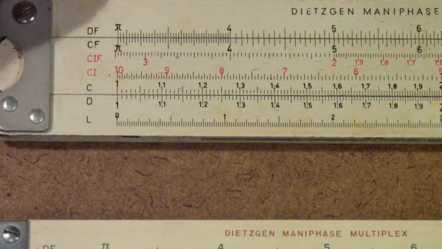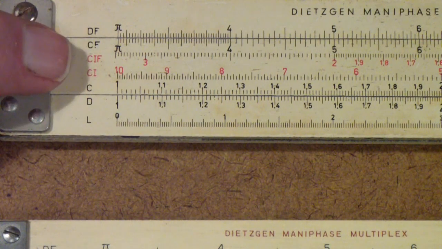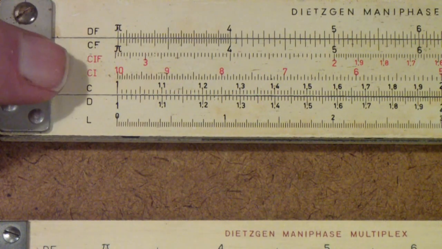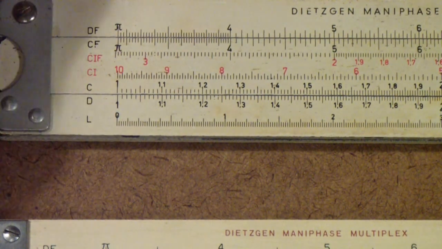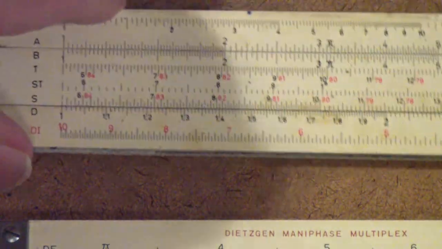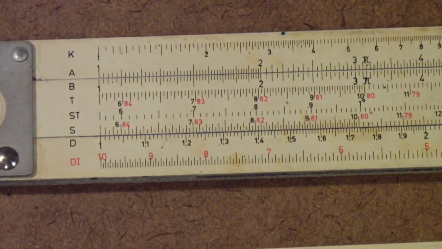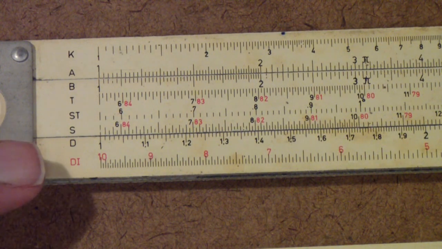You'll see that it has the typical folded scales, the inverted C folded, the inverted C, and then C, D, and L on this end. On the back, it had K, A, B, T, S, T, S, D, and DI. DI was a little unusual.